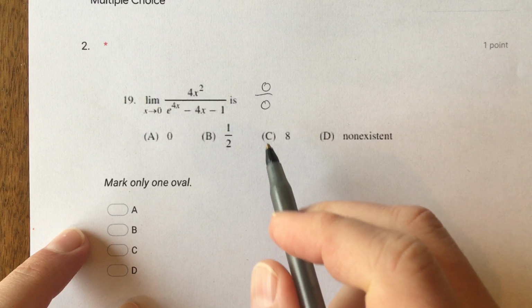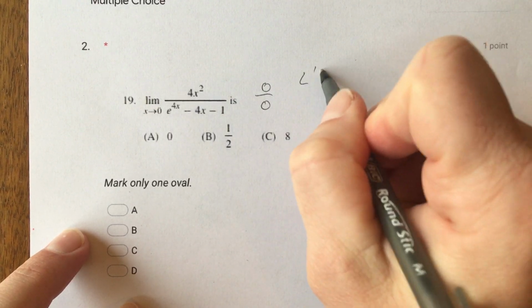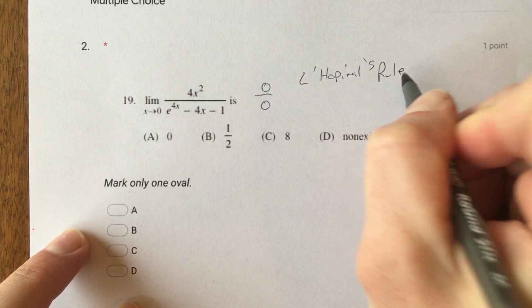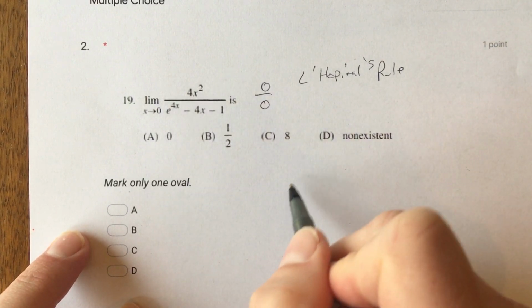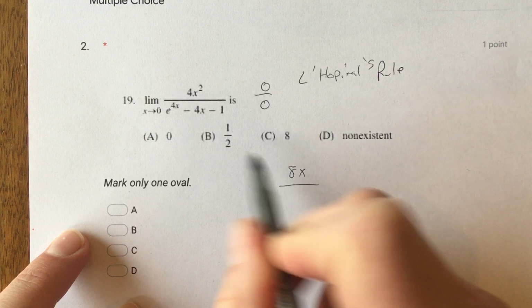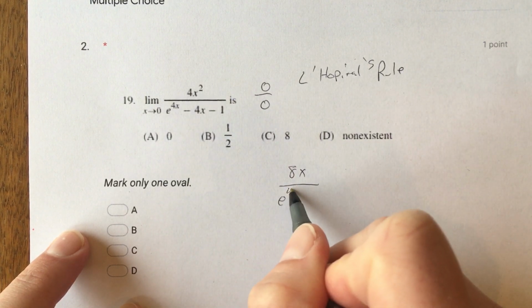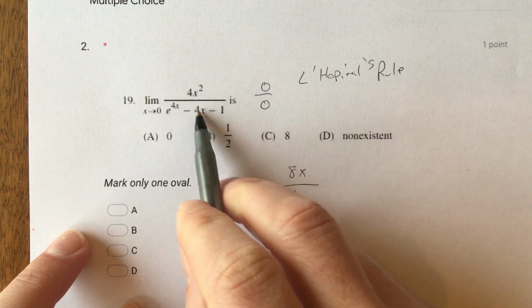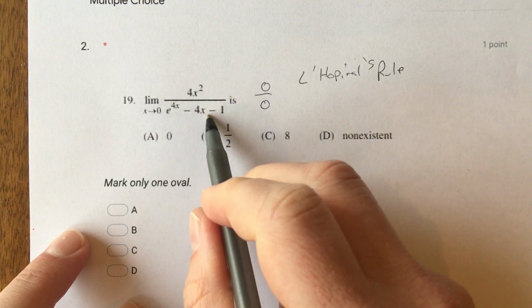As soon as we get 0 over 0, we know we got more to do, and the more to do almost always is L'Hopital's rule. And L'Hopital's rule says take the derivative of the top, which would be 8x, take the derivative of the bottom. That'll be e to the 4x times the derivative of 4x, which is 4, minus 4, and then that goes away.